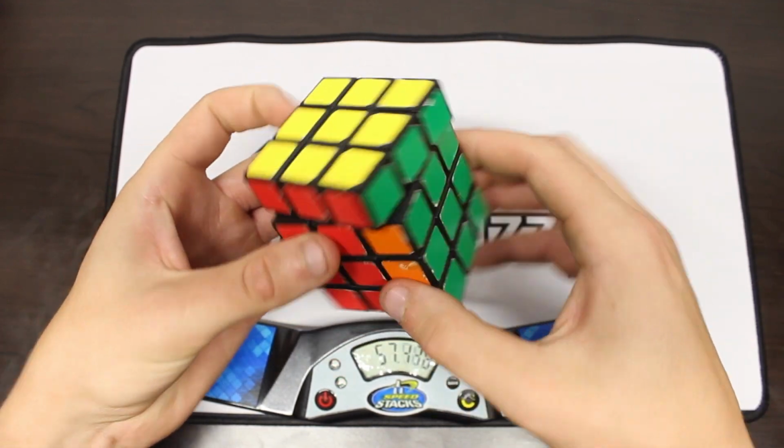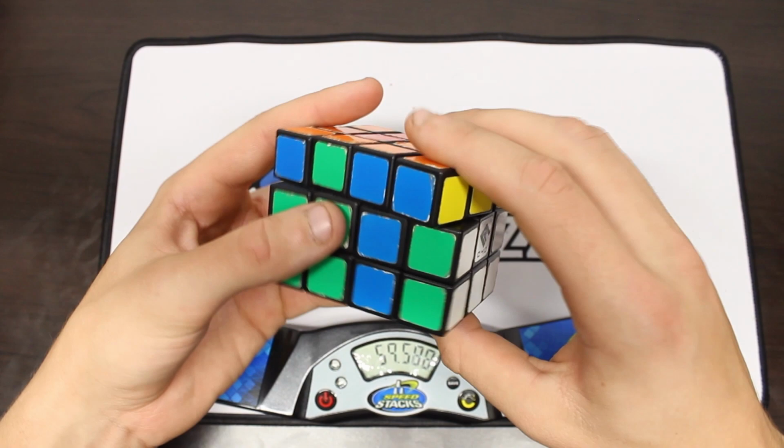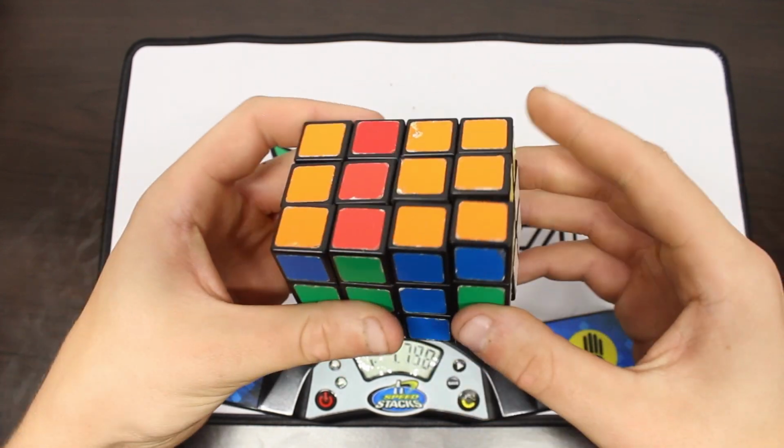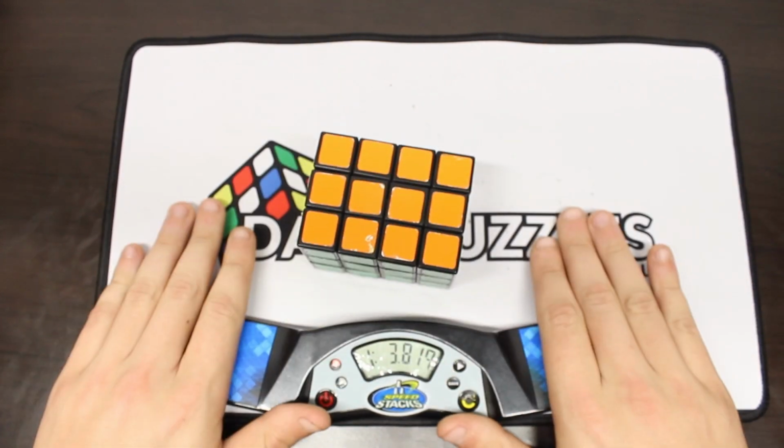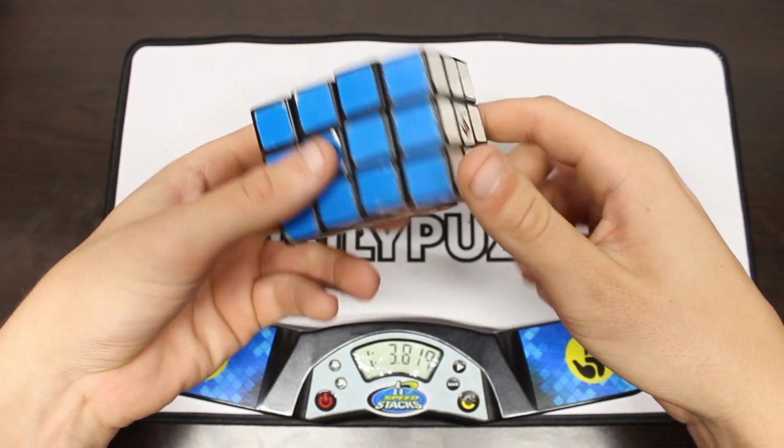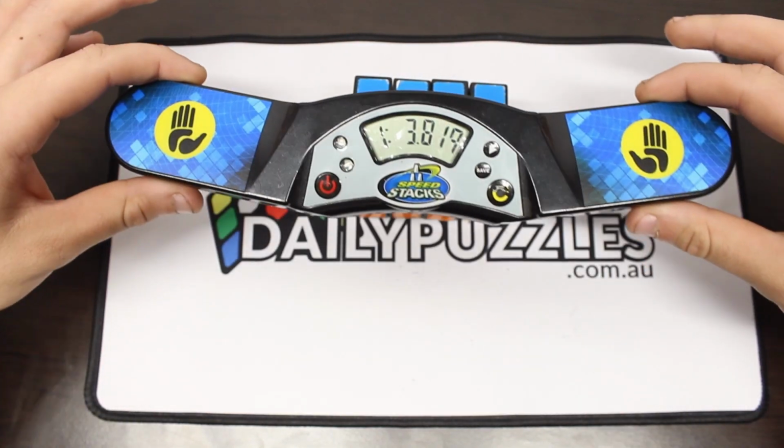The top layer is finishing up, but there is a parity algorithm I have to do really quickly before finishing. The final time comes out to 1 minute and 3 seconds. Although it takes a little bit longer to solve, it's truly fun to do, and I'd highly recommend getting one of these.